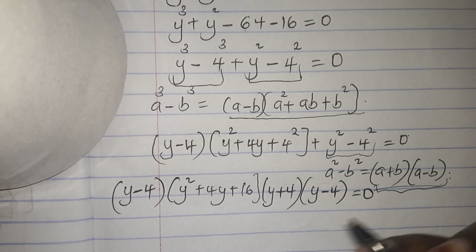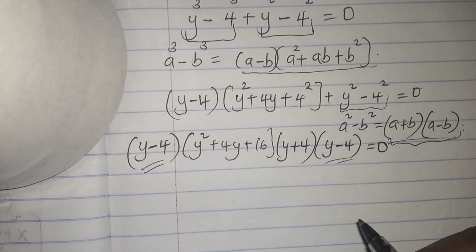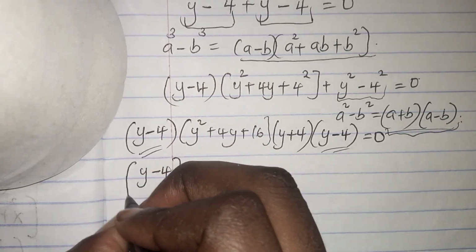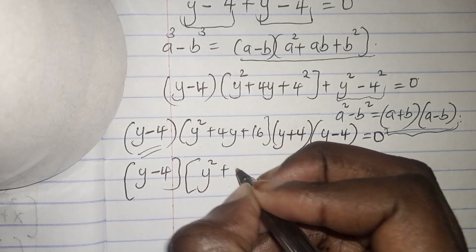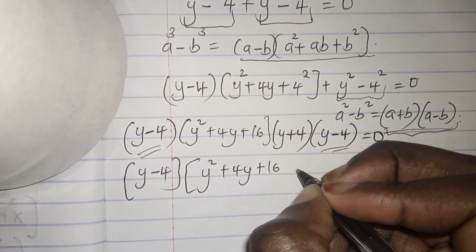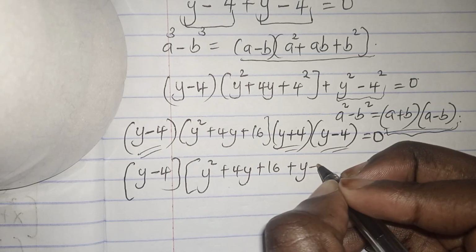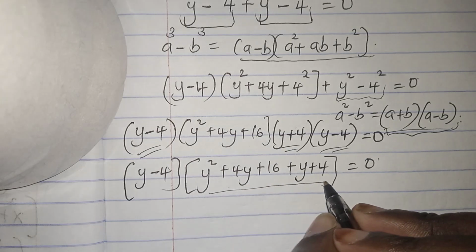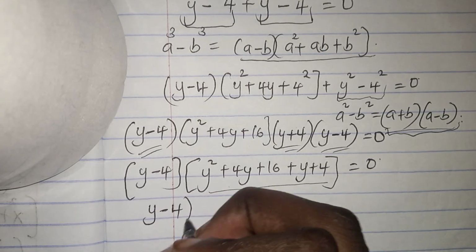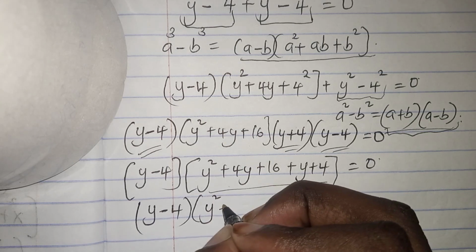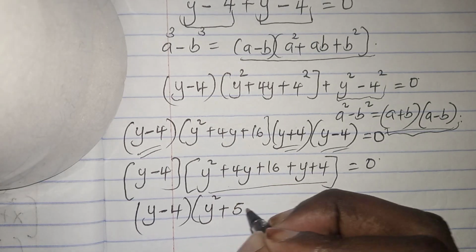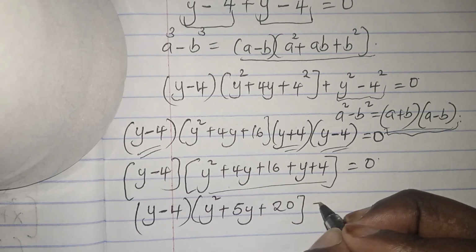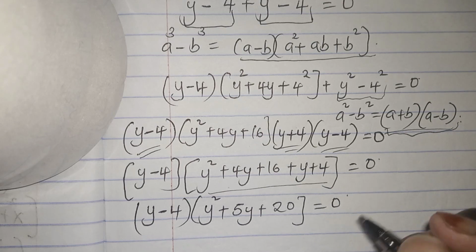Okay, so y minus 4 is common. It's our common term. We shall factor it out. So this will be y minus 4 bracket y squared plus 4y plus 16 plus this one here, y plus 4 bracket, is equal to 0. So let us solve this. y minus 4 bracket y squared plus 4y plus y, this is 5y, plus 16 plus 4, this is 20, is equal to 0. So we'll have two solutions.